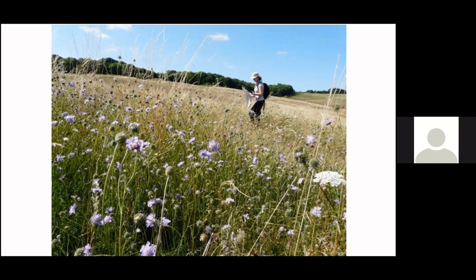So flowery habitats like that are always going to be a joy to survey. You'll get loads of aculeate Hymenoptera and a range of other things that represent the pollinator assemblage. Very nice.